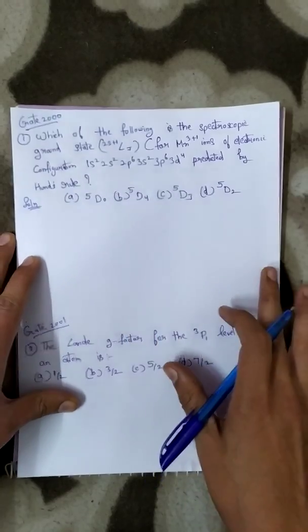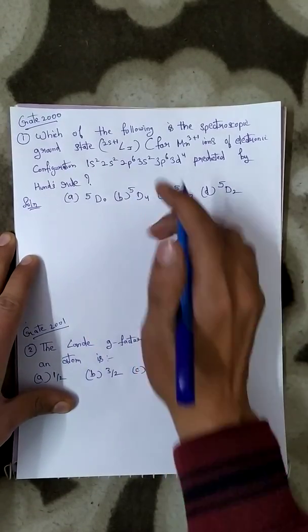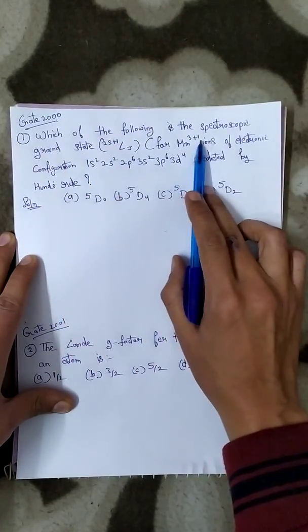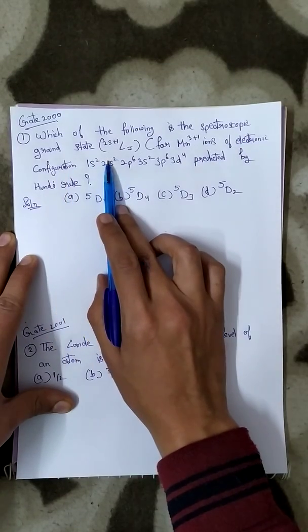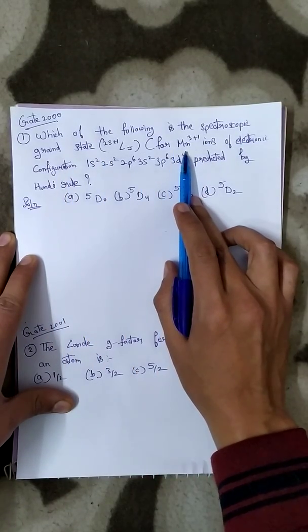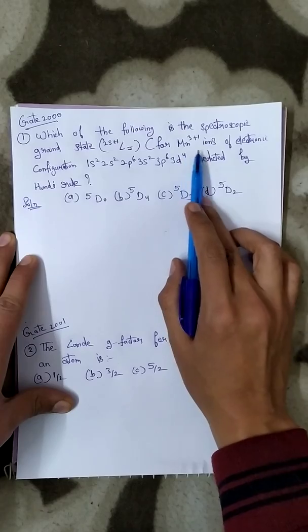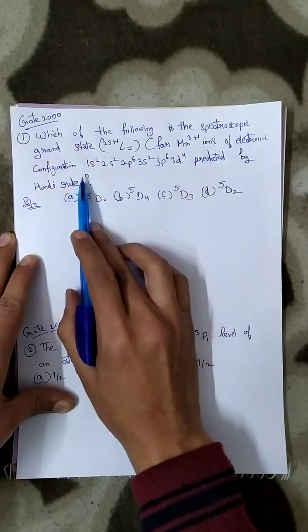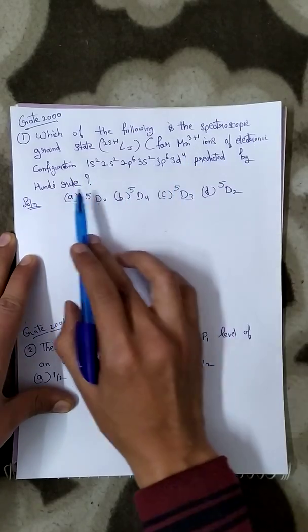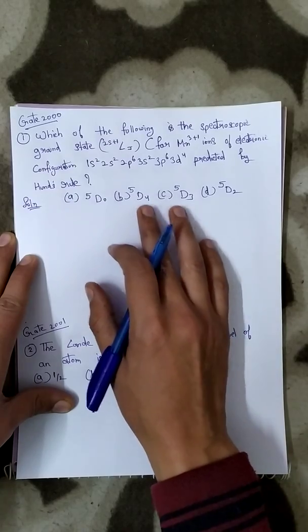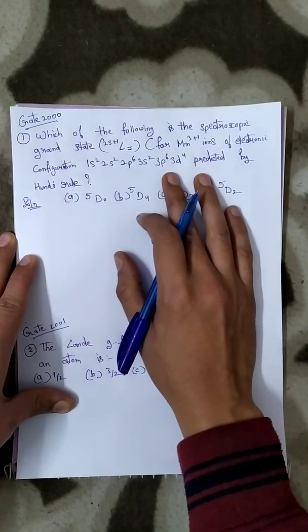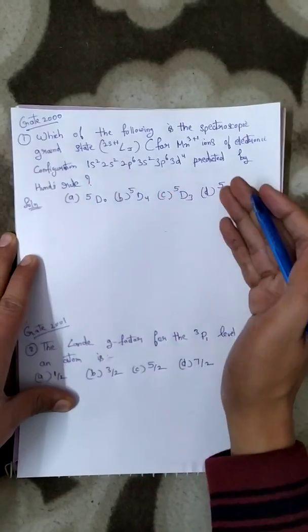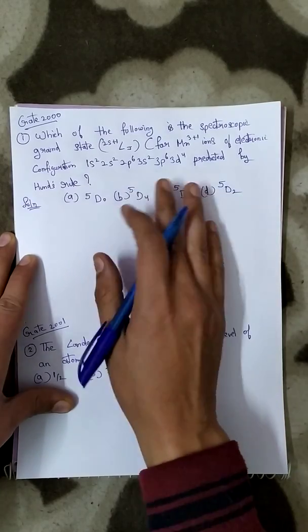The first question is from GATE 2000 and the question is, which of the following is the spectroscopic ground state for Mn3+ ions of electronic configuration as given, predicted by Hund's rule. Now they have given the electronic configuration to you and they are asking you to find out the ground state using Hund's rule.